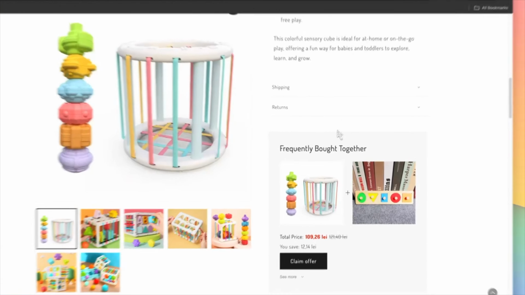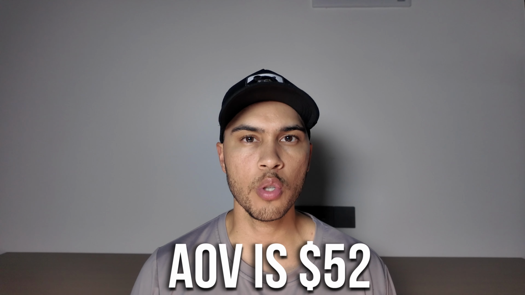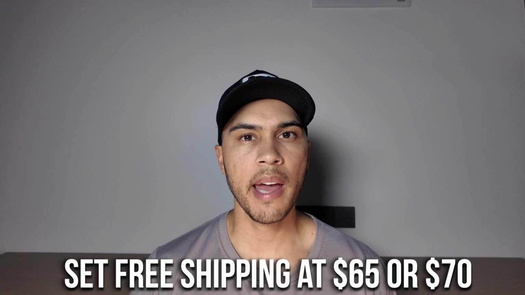The bar updates dynamically as customers add items to their cart. This encourages them to add another item instead of checking out immediately. Your free shipping threshold should be slightly above your current AOV. For example, if your AOV is $52, set free shipping at $65 or $70. That gap encourages customers to add one more item.